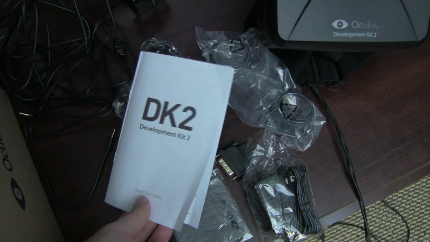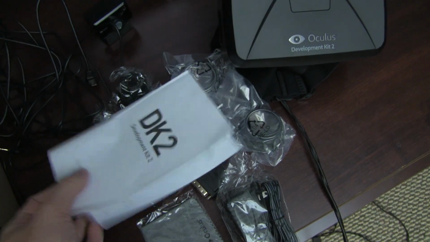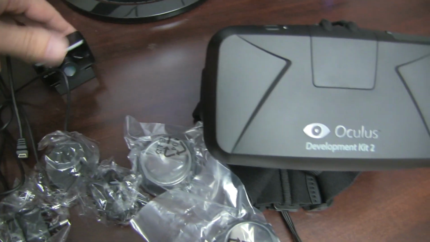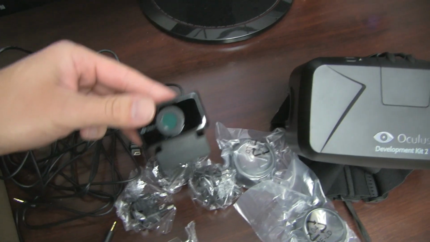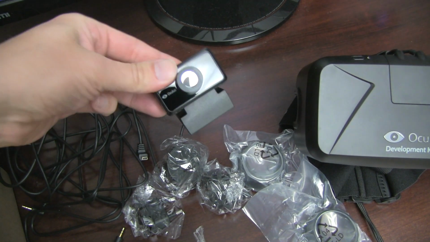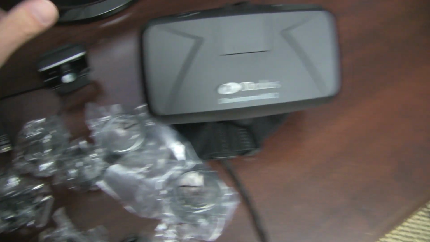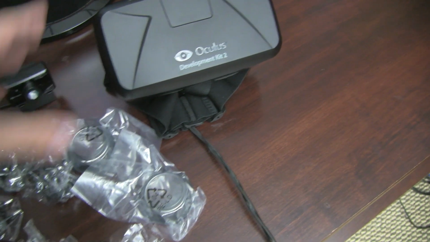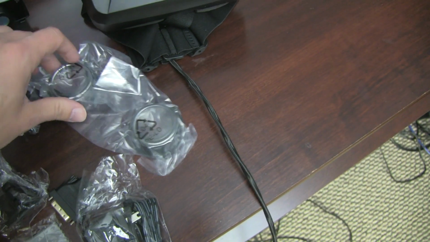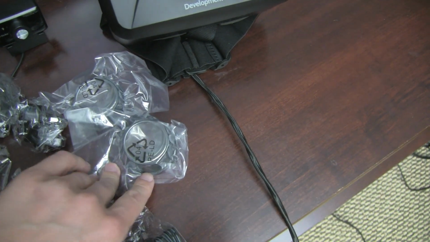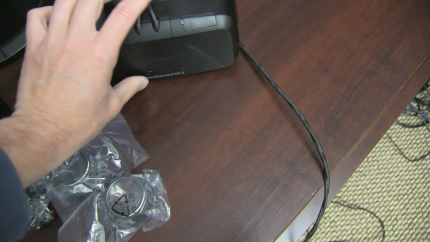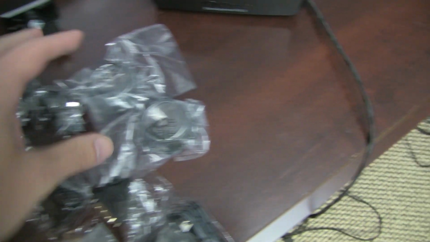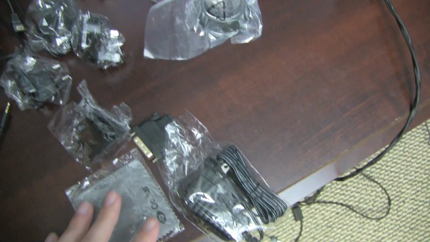We got the instruction booklet. It kind of goes through some things which you're not going to need because you have this video. And you have this, which is new to the DK2, this positional tracker. The Oculus Rift Development Kit 2 itself. We have one extra pair of lenses. One set is already in the Oculus Rift. The DK1 had 3 sets total. The DK2 only has 2 sets.